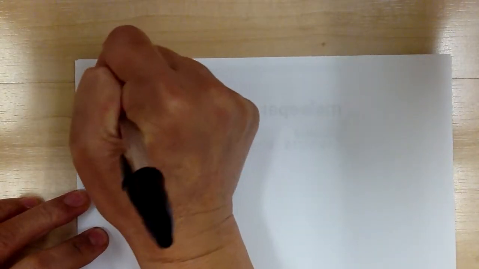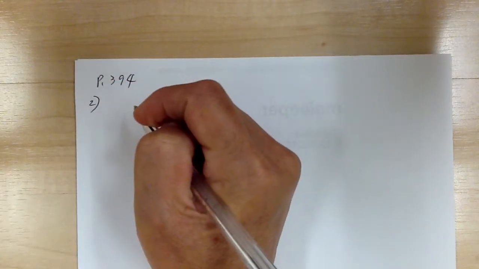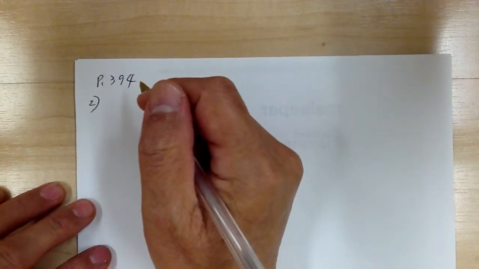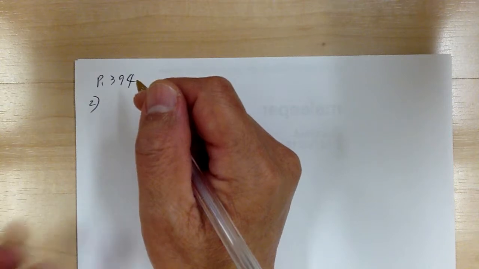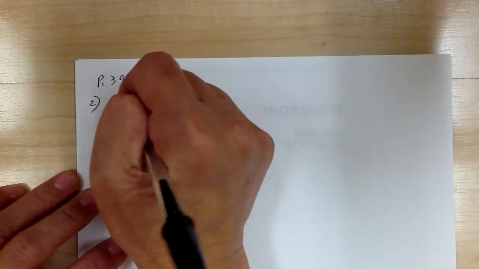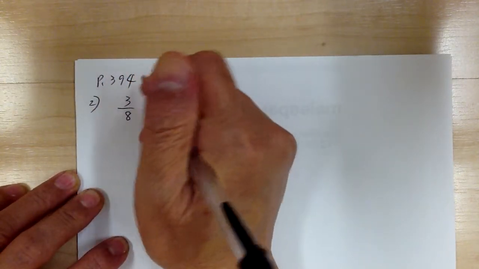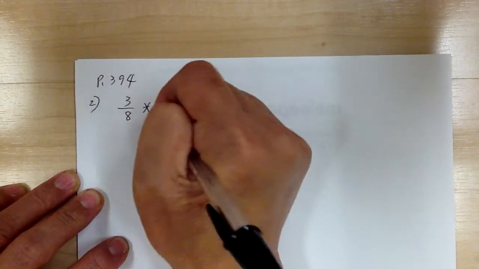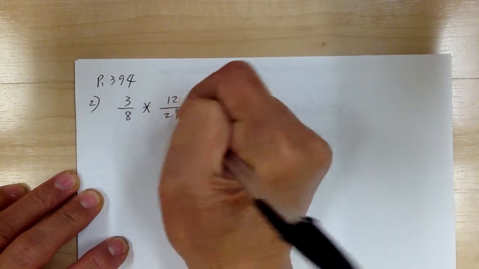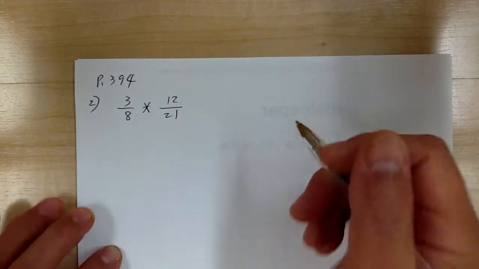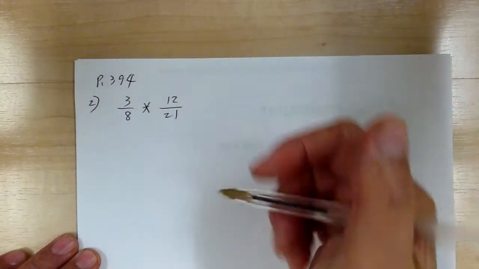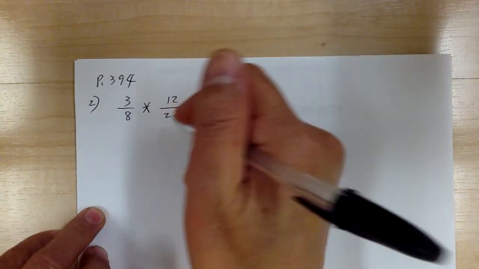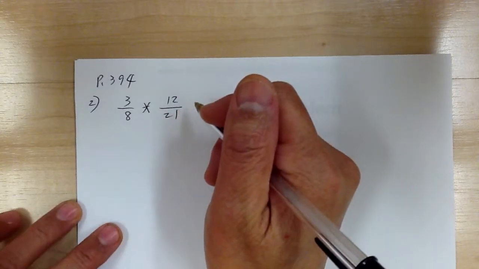Let's go to page 394 and let's do the evens. Let's do number 2. Okay, number 2 is a division. So I'm not going to waste time to copy the problem. I'm just going to flip it over right away. So you got 3 over 8. Because it's division, I'm going to convert into multiplication and flip it upside down. So don't waste your time trying to copy the problem exactly the same. Just go and do the flipping already. Okay? Then after you do that, you can go and start to cancel things out.